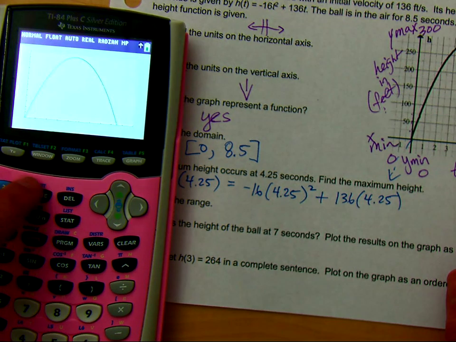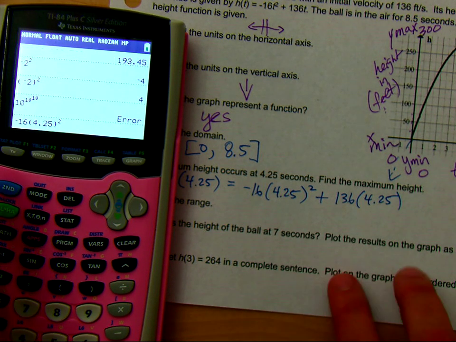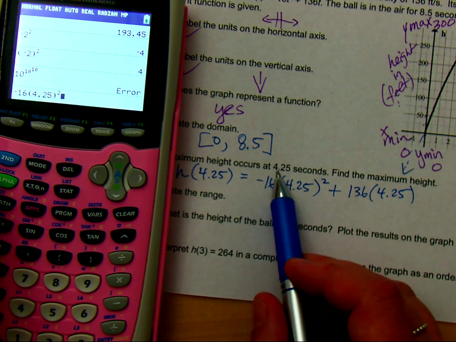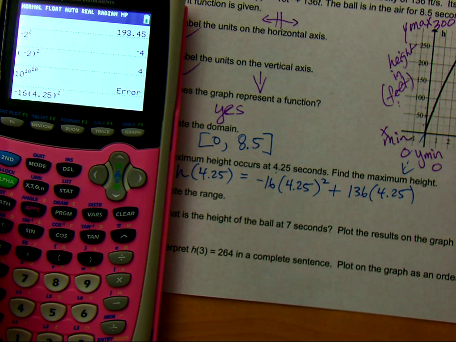So why don't I go second quit, and I'll go negative 16 times 4.25. Oh, wait. Oh, 4.25 is what it's asking. Oh. Okay, you're right. I messed up. 4.25. Look, it's my second mistake of the day.